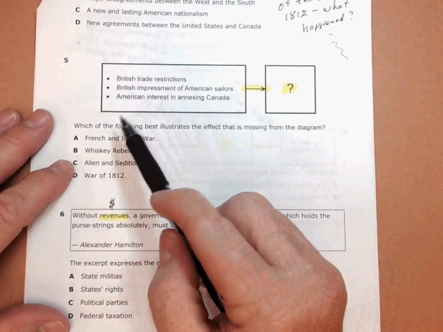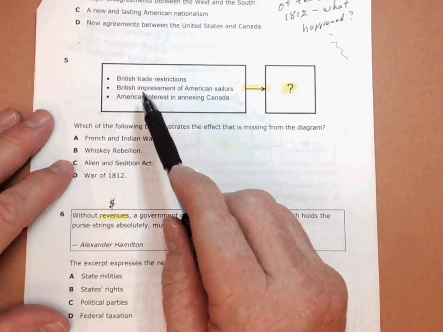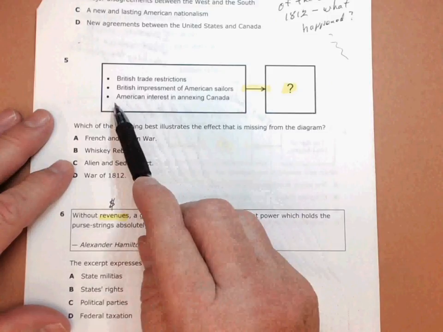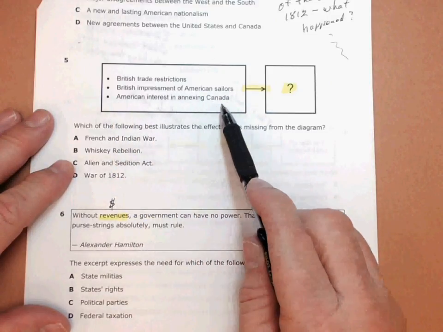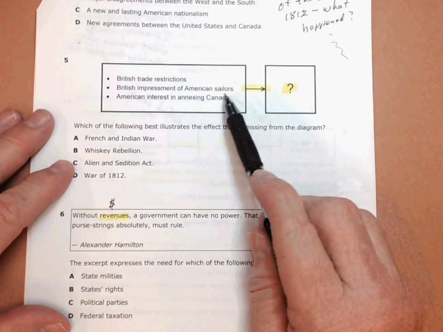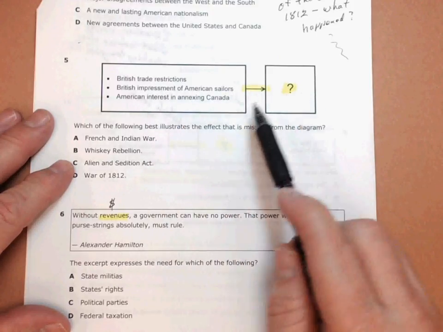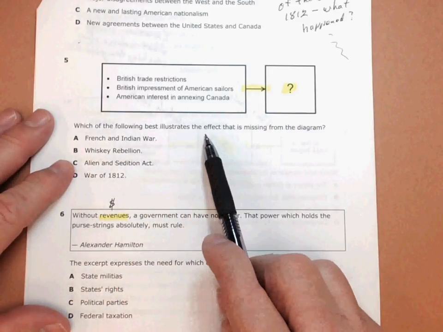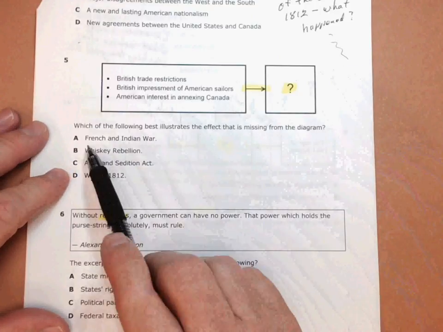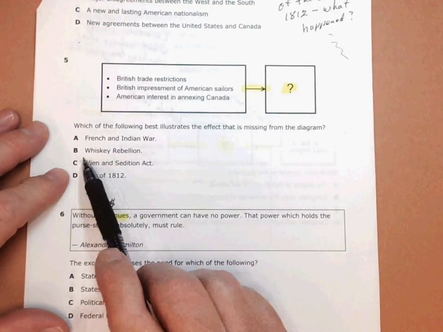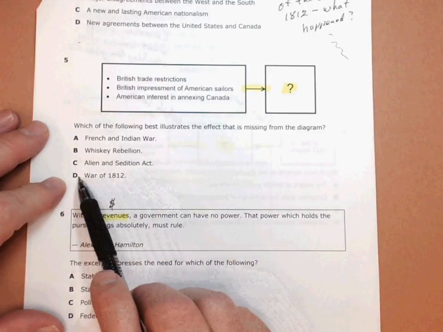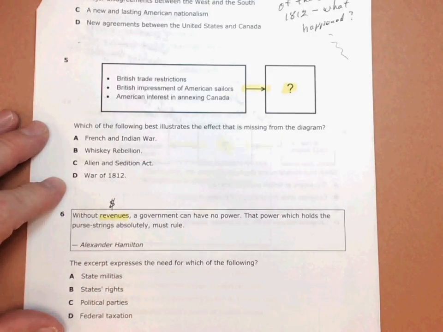Number 5, inside your text box here, we have British trade restrictions, British impressment of American sailors, American interest in annexing Canada, and then we have a text box here with a question mark. Please highlight this arrow. These lead to what? Which of the following best illustrates the effect that is missing from the diagram? A, French and Indian War. B, Whiskey Rebellion. C, Alien Sedition Acts. D, War of 1812.